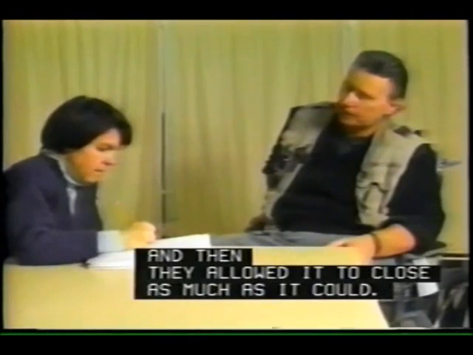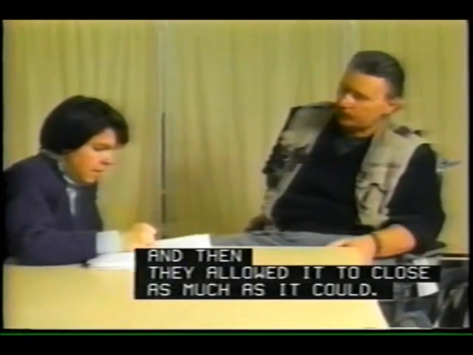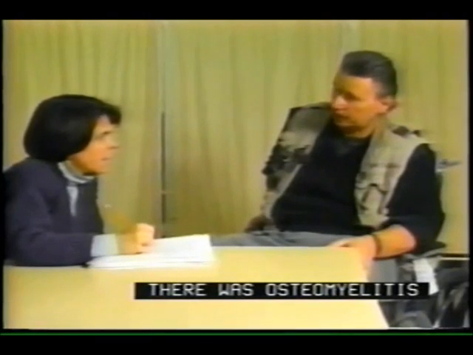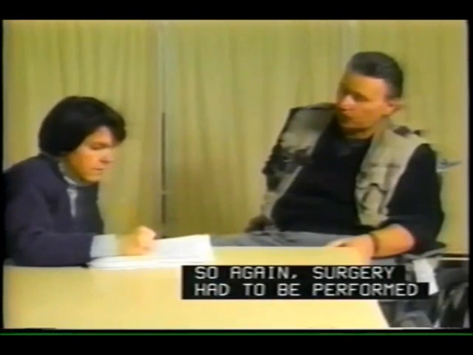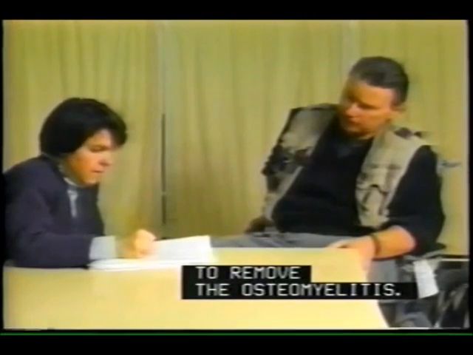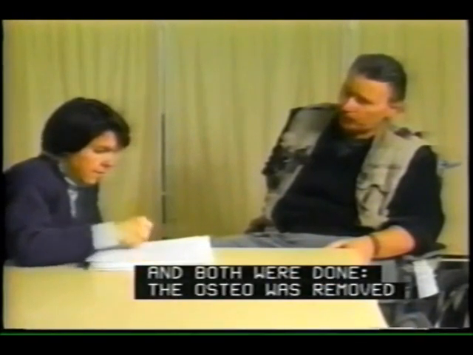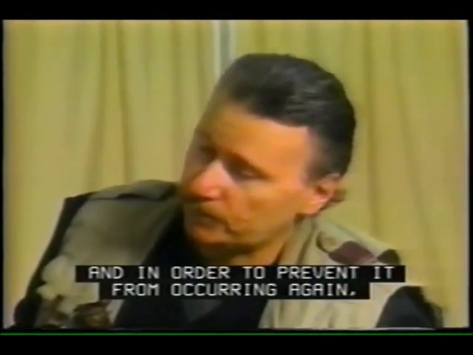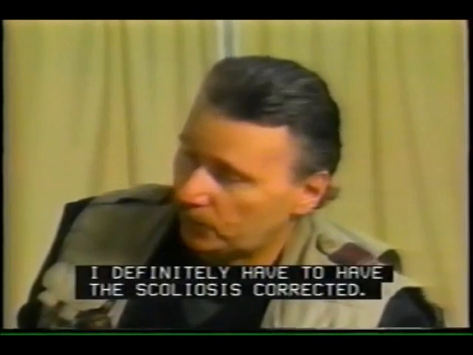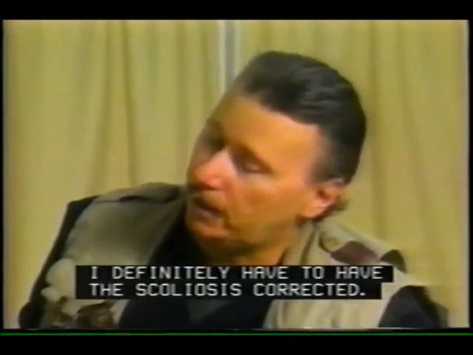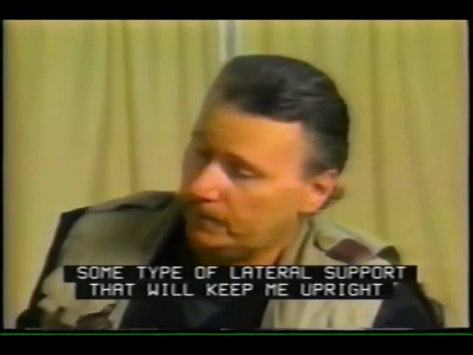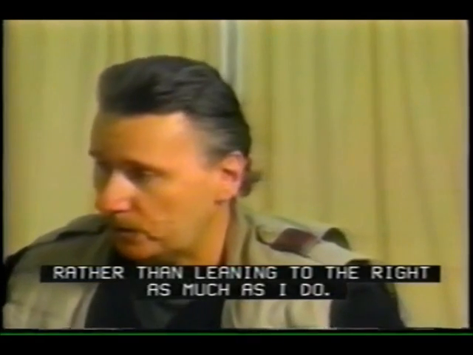for 8 weeks, and then they allowed it to close as much as it could, but they also established that there was osteomyelitis, so again surgery had to be performed to remove the osteomyelitis, and both were done. The osteo was removed and the decubitus was closed completely, and in order to prevent it from occurring again, I definitely have to have the scoliosis corrected, and I've been told that they can work out some type of lateral support that will keep me upright rather than leaning to the right as much as I do.